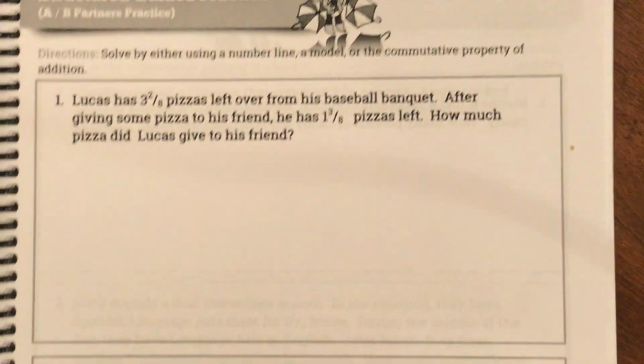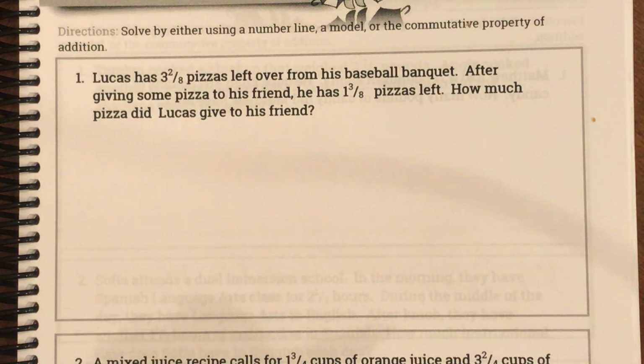Okay, so ladies and gentlemen, let's do some together. We're on page 156, and here's our first problem. It says, Lucas has 3 2/8 pizzas left over from his baseball banquet. After giving some pizza to his friend, he has 1 3/8 pizzas left. How much did Lucas give to his friend?